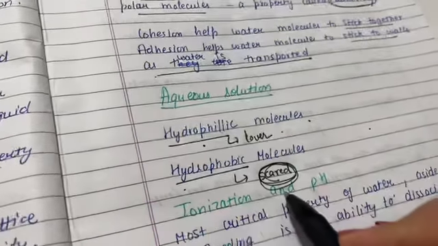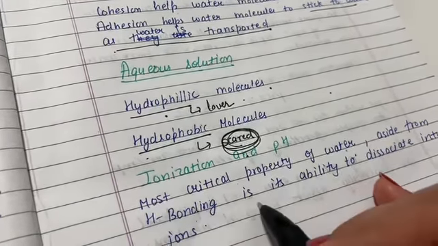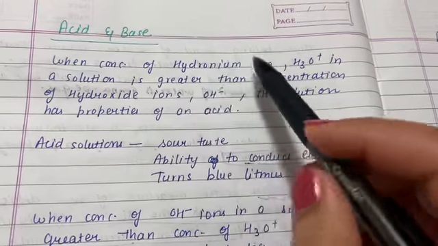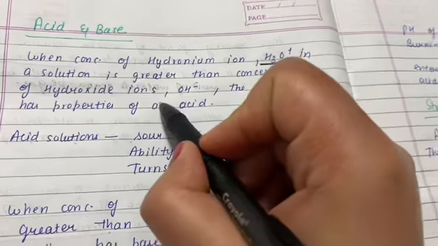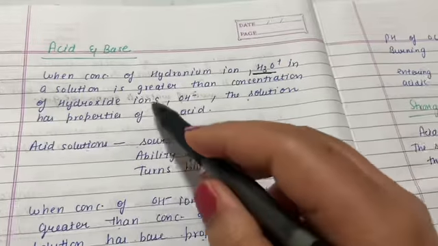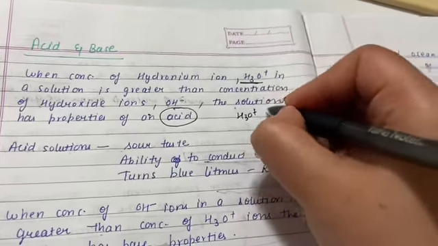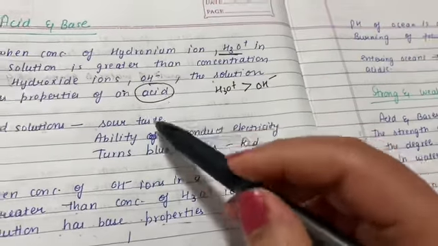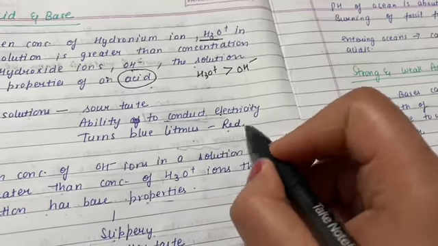Ionization and pH. The most critical property of water aside from hydrogen bonding is the ability to dissociate into ions. Acids and bases. When the concentration of hydronium ions, H3O+, in a solution is greater than the concentration of hydroxide ions, the solution has properties of an acid. If H3O+ ions are greater than OH- ions, it is an acid. The properties of acids are sour taste, ability to conduct electricity, and turning blue litmus paper red.